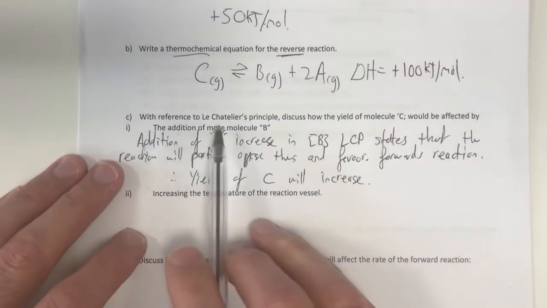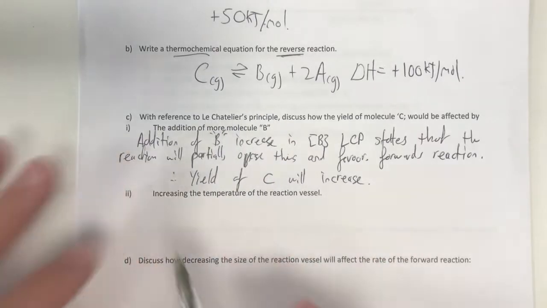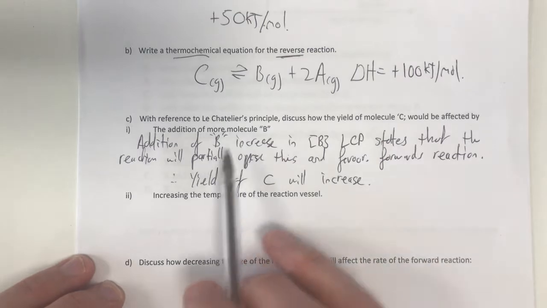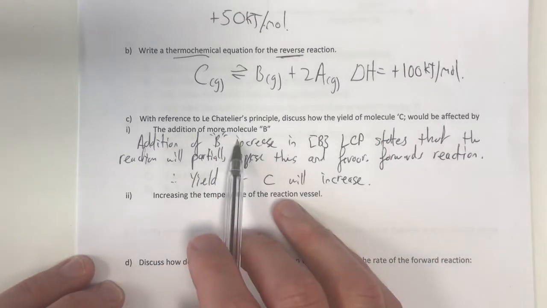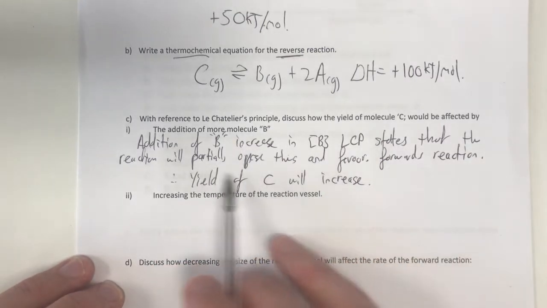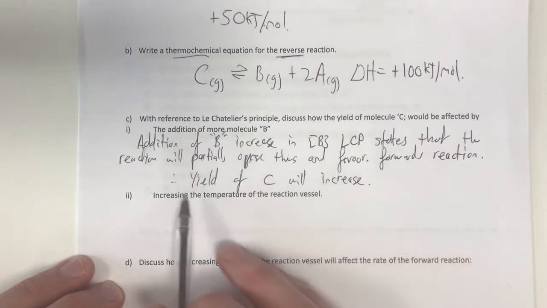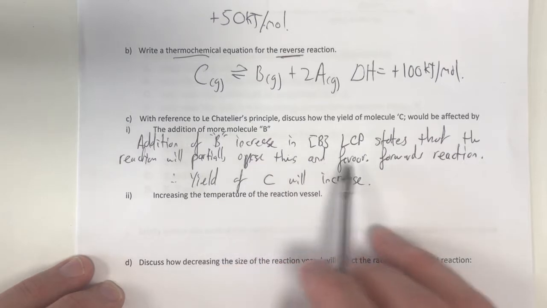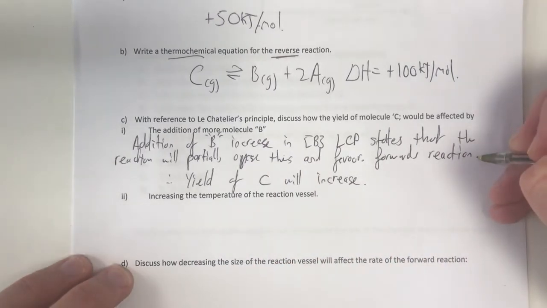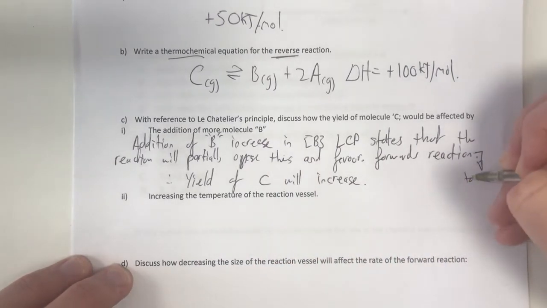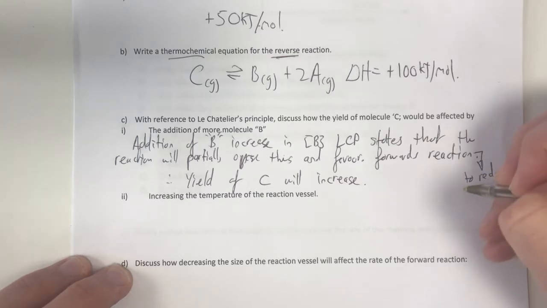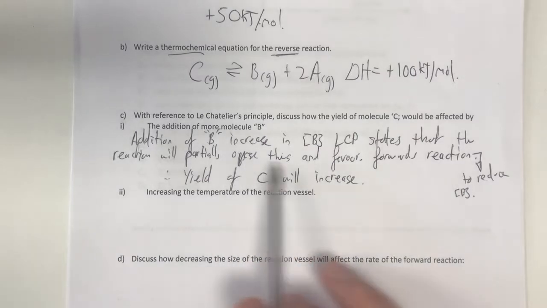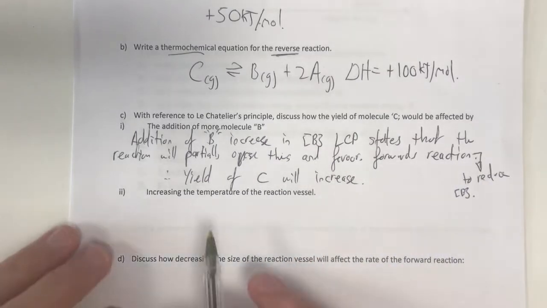The idea here is, if we need to talk about Le Chatelier's principle, we need to be talking about how the reaction is going to partially oppose the change. So what was the change? What is the partial opposition? And why does this happen? And therefore, we have molecule C. Partially oppose this and favour the forwards reaction, maybe as well, to reduce concentration of B. So for partially oppose that, favour the forwards reaction to reduce concentration of B.